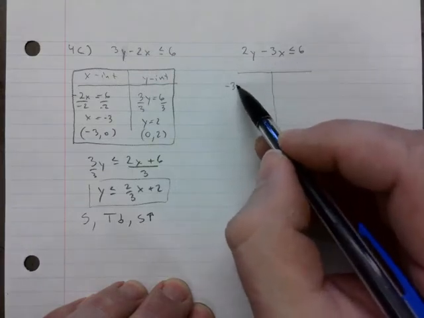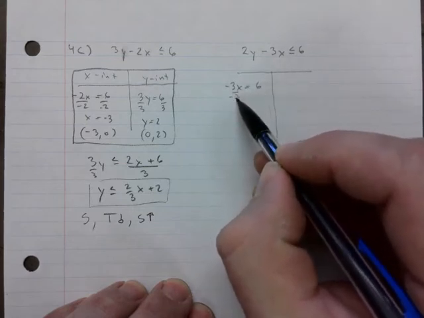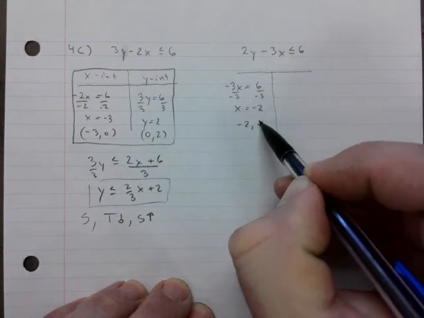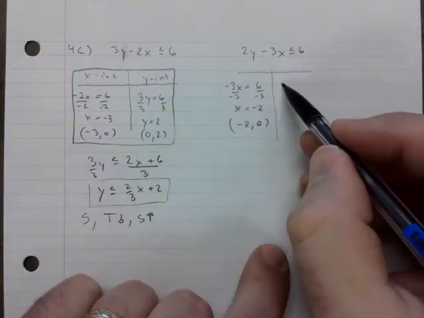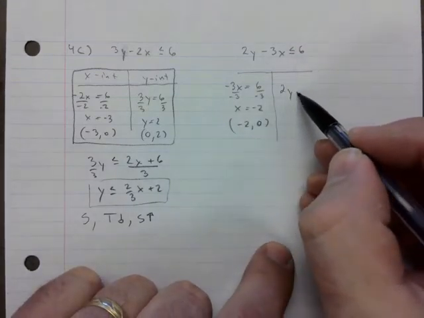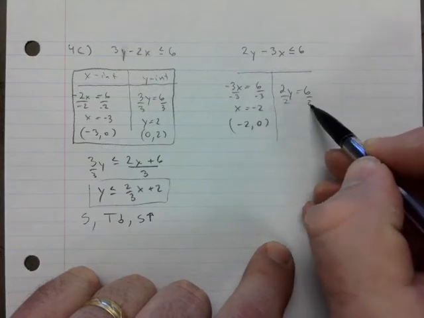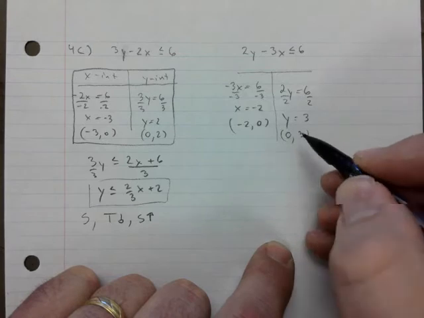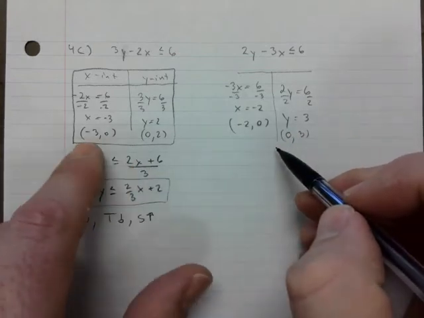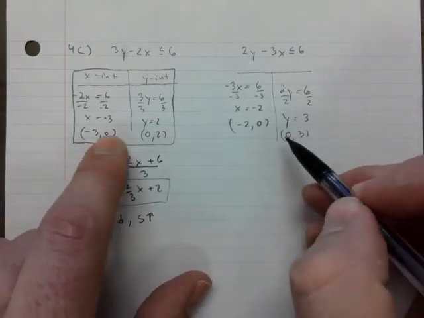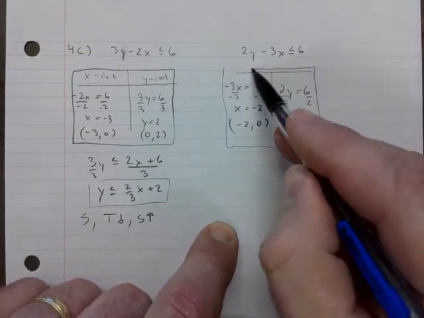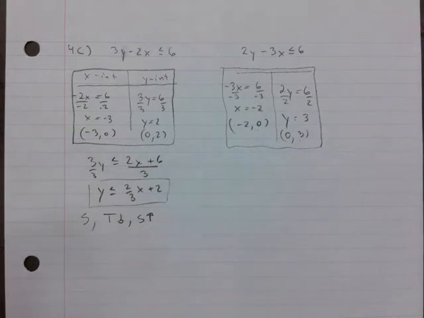So it's negative 3x is equal to 6. Divide both sides by negative 3. X is equal to negative 2, so negative 2, 0. Over on the other side, I have 2y is equal to 6. Divide both sides by 2. Y is equal to 3. So that's 0, 3. So very important not to mix things up because they kind of look alike, right? Numbers kind of look alike, so we're not going to make the mistake.